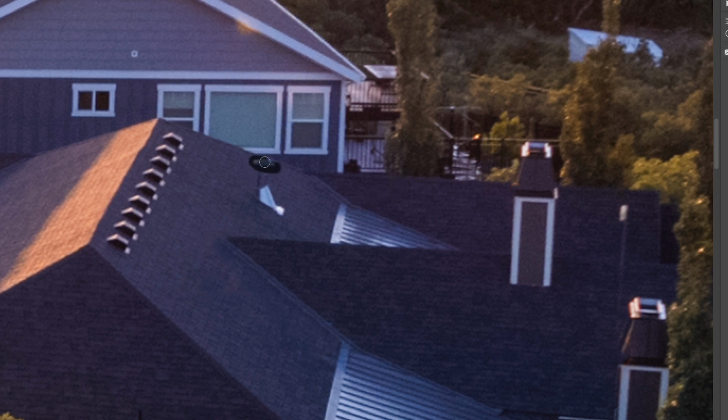Things like this, it's not much, but I feel it makes the difference in commercial images when you can present a very clean image with no distractions and nothing that draws the eye away from where you want people to look.